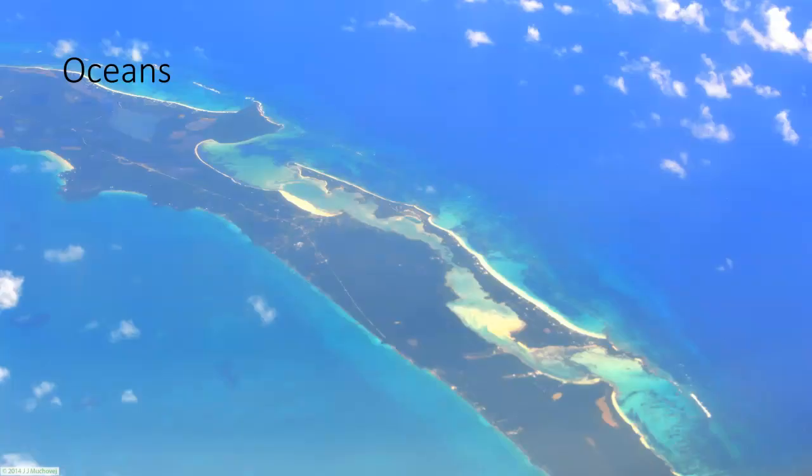Then we have ocean. How big are the oceans? They're monstrous. This is a picture of somewhere in the Bahamas from about 35,000 feet up as the plane was flying along, and you can see the beaches, you can see the various areas in here, you can see the lighter colors. The darker colors represent greater depths. And so you've got lighter colors, you've got darker depths, and this is all variation in the ocean. So you can see this as well. And oceans are a very large marine type biome because it's all salt water rather than fresh water.